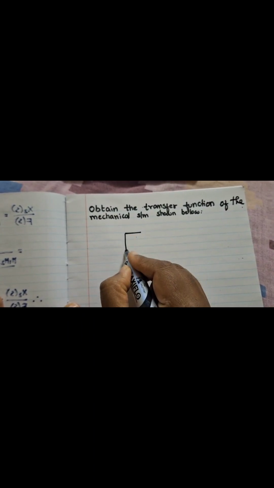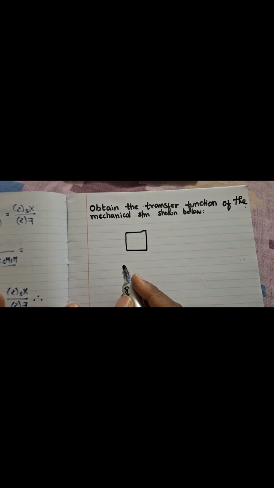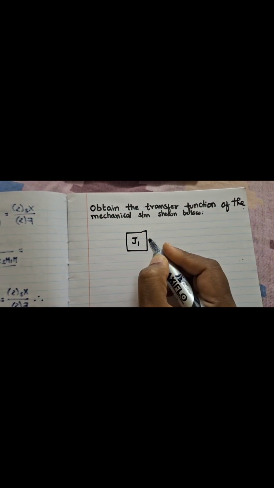So here they are saying this is a mechanical system, so we don't know whether it is rotational or translational. Rotational means like you are keeping me on my table and you are making the table rotate, so I am rotating on the table. Translational means I am standing at one place, you are giving force, so I am moving my place. That is the difference between rotational and translational.